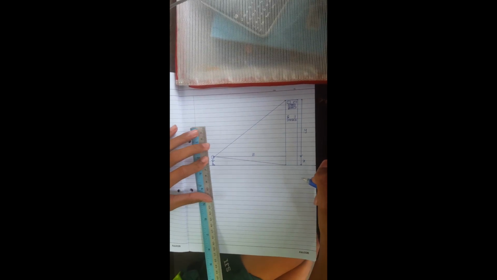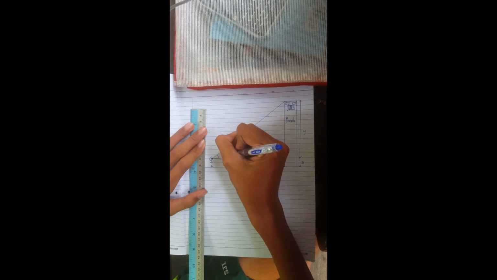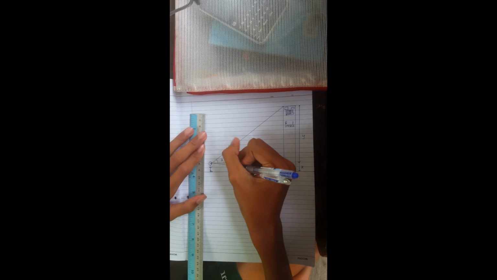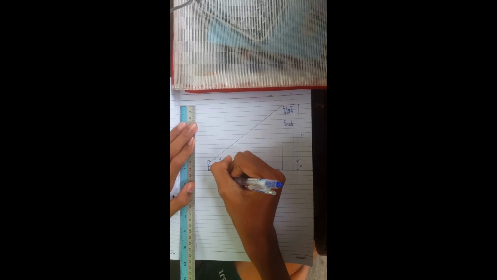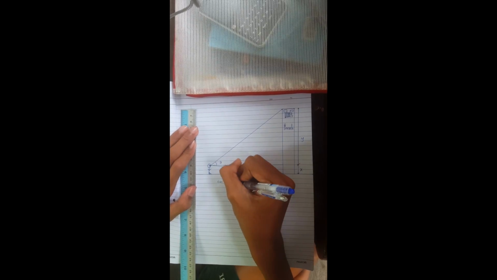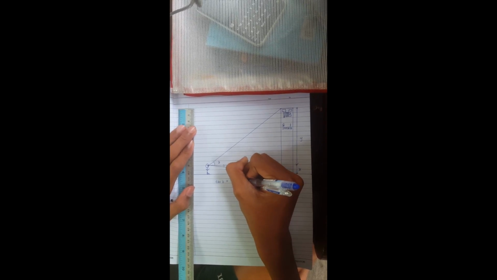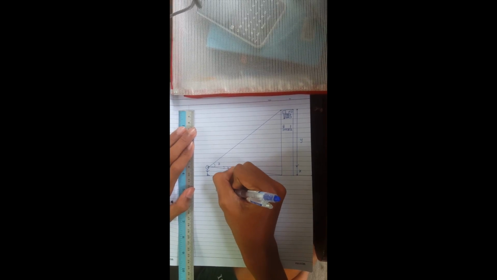Angle of elevation from my eye level to the top of the pinnacle is angle A. Angle of depression from my eye level to the foot of the pinnacle is angle B. Therefore, tangent of angle of depression B equals x over z. Tangent of angle of elevation A equals y over z.